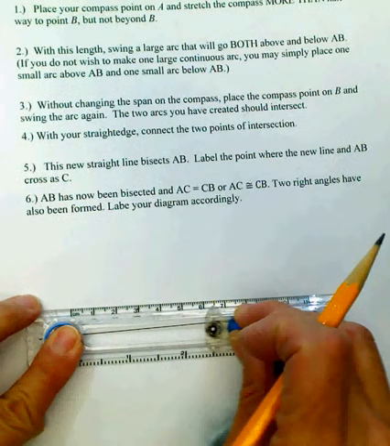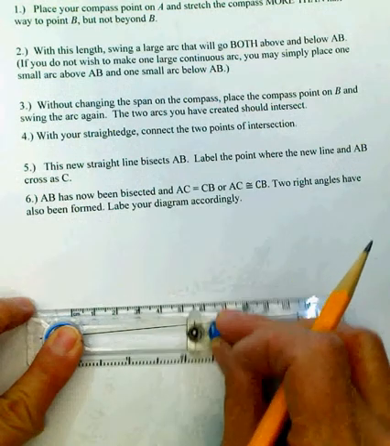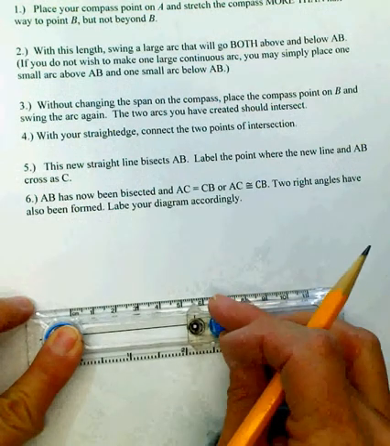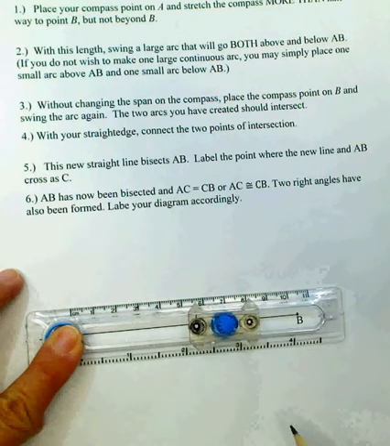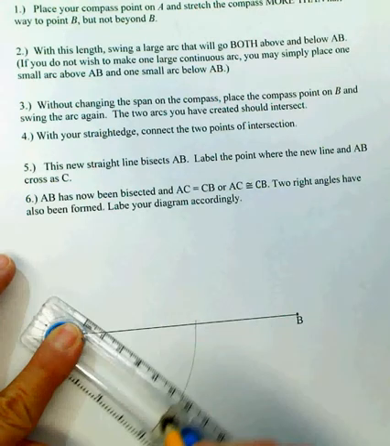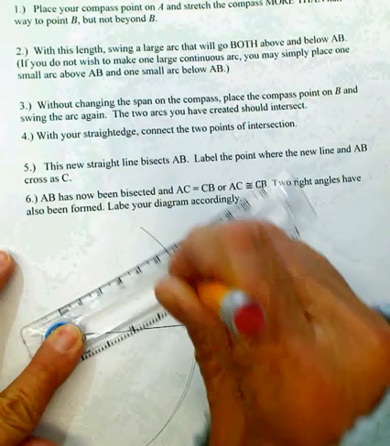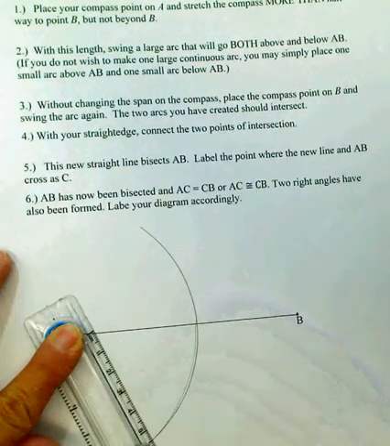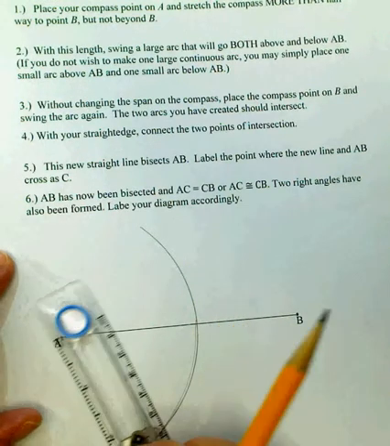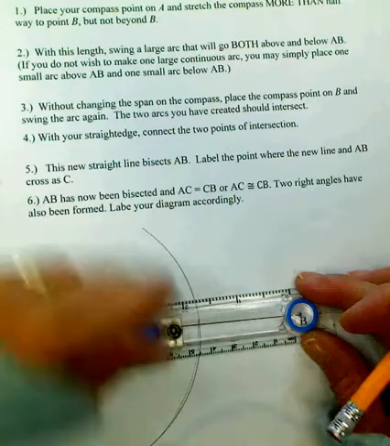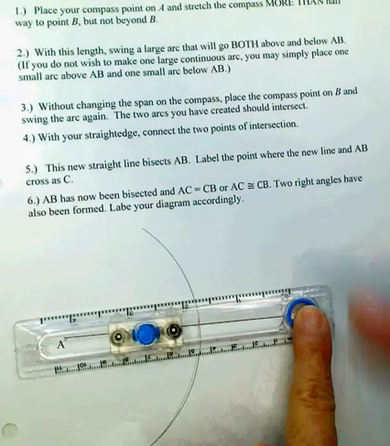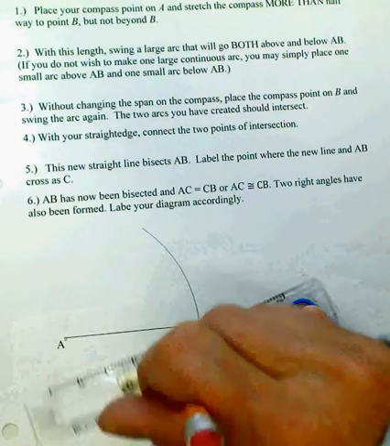and stretch the radius of your compass beyond the middle of segment AB, and then swing an arc, a good size arc, right through segment AB. Now, keeping your radius the same, put the center of your compass on point B and make another arc.